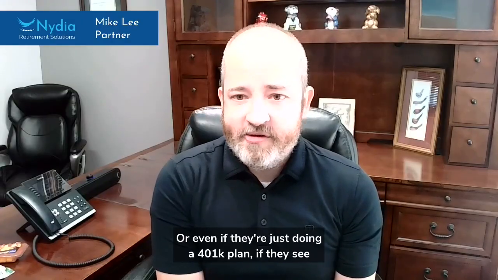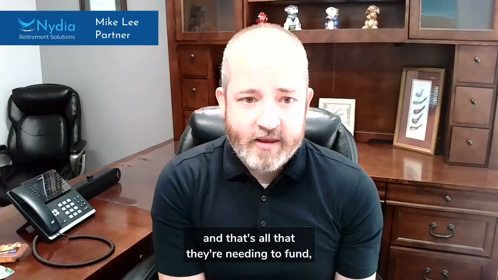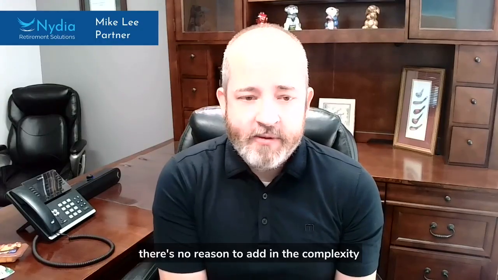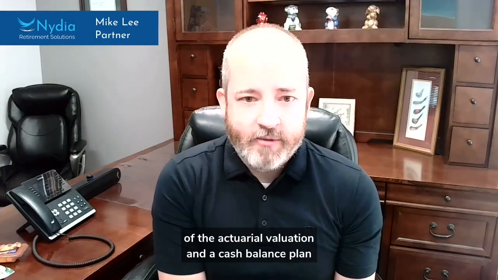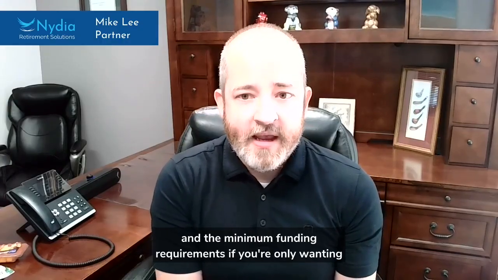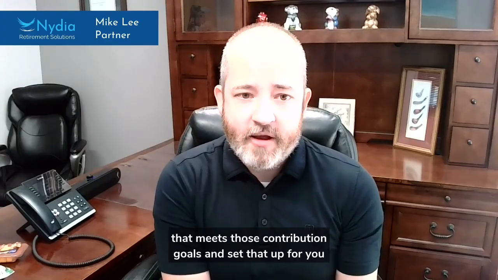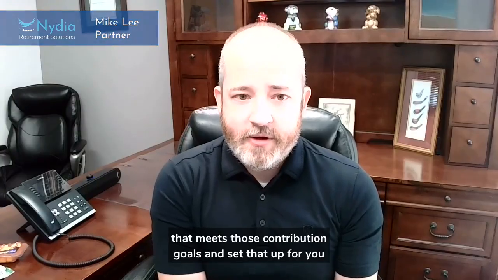Or even if they're just doing a 401(k) plan, if they see that they can get $72,000 and that's all that they're needing to fund, there's no reason to add in the complexity of the actuarial valuation and a cash balance plan and the minimum funding requirements. If you're only wanting to put in 50 or 60K for yourself, awesome. Let's figure out a plan that meets those contribution goals and set that up for you and your company.